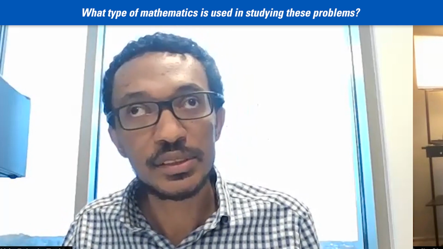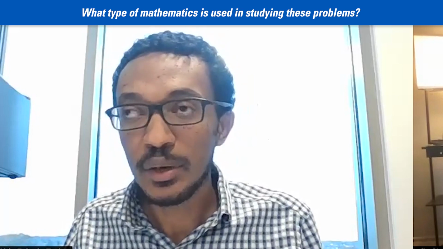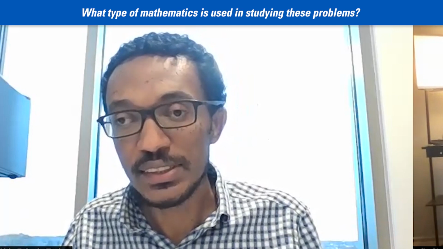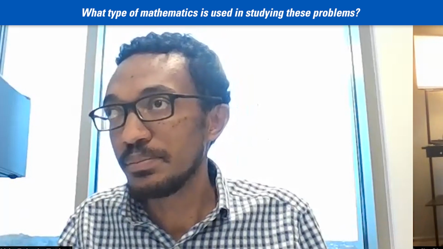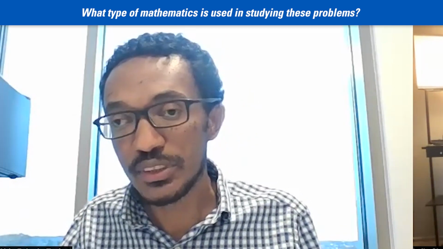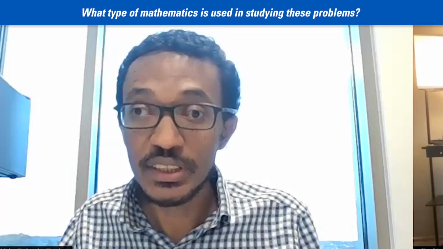And in mathematics, a distance has to satisfy certain properties, and we have to make sure that this is a well-defined notion of distance. So for that reason, one area of mathematics that comes up a lot in this is optimal transport. The other part of it is optimization.